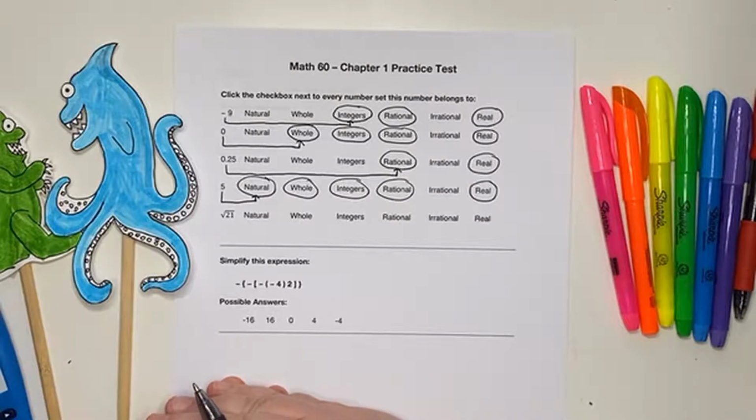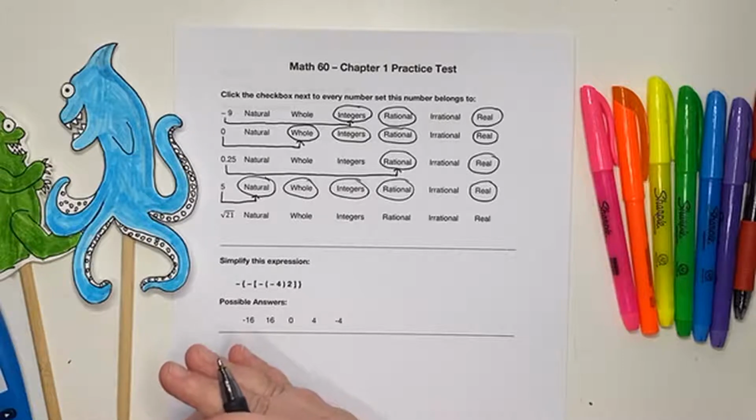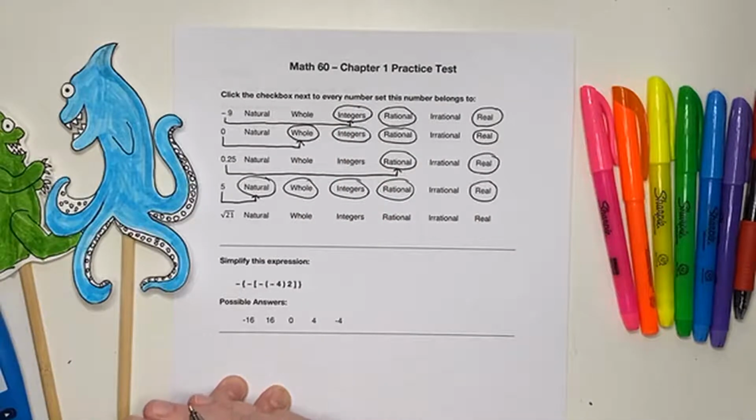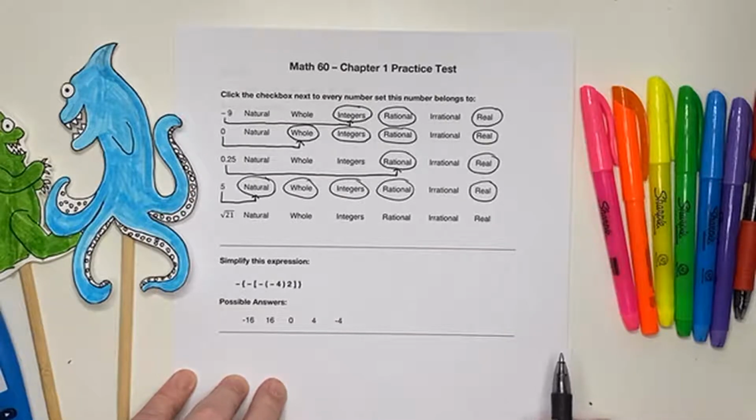Now, I know what you're saying. This last one has got to be irrational. Look, it's the only one that hasn't been circled yet. And the answer is it is. But on the way that Canvas sets up tests, don't assume you'll get one of each, because Canvas is going to pick certain numbers. So I've just told Canvas to pick however many of the numbers to give you. And so you might get different ones. So all of yours might be natural if you get lucky, or they might all be irrational. So don't assume it'll be one of each. For this practice test, I thought I'd go over one of each just to remind you what they're like.